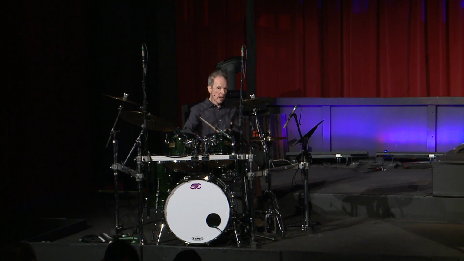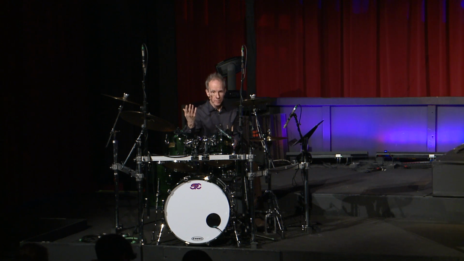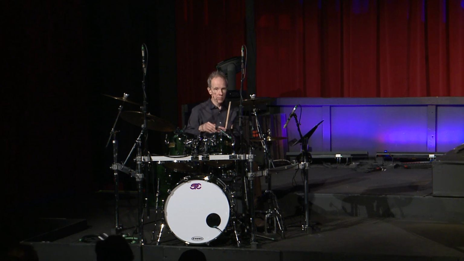Again, I mostly play heel up when I'm doing backbeat-oriented music and playing the bass drum. Heel up does not mean your heel stays up all of the time, okay? When I'm playing a ballad, say 60 beats per minute, if I'm playing just the bass drum on 1 and 3, my heel will rest between those notes. So heel up does not always mean that your heel is staying up. It just means that your heel comes up to generate the stroke, okay?